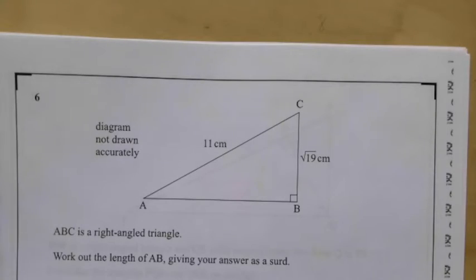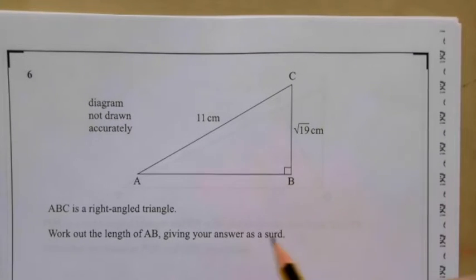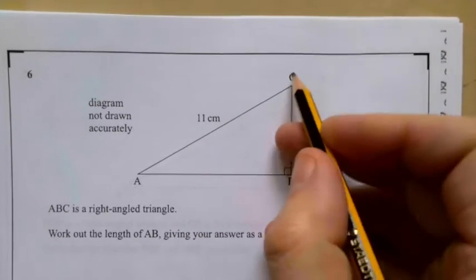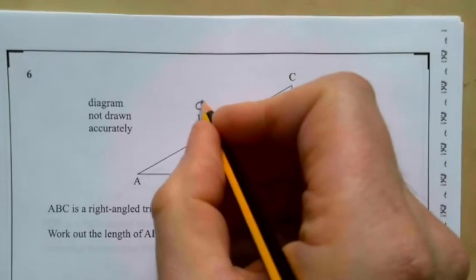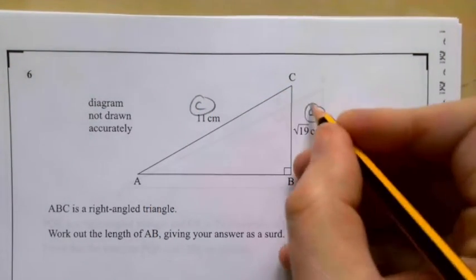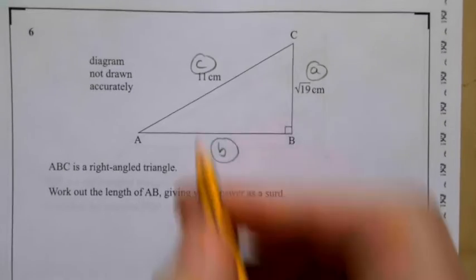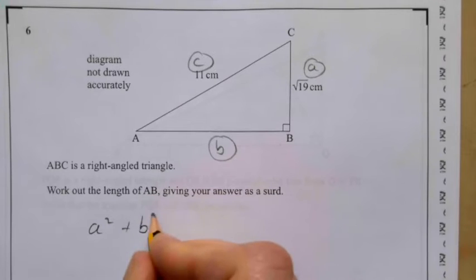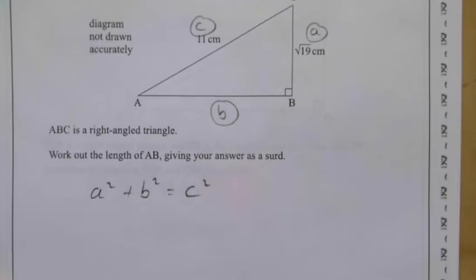Question 6. ABC is a right angled triangle. Work out the length of AB, giving your answer as a surd. I would label my sides a, b and c, not to be confused with the capital A, B and C. So c then is my longest side. That would be a, and then that would be b. So a squared plus b squared equals c squared is Pythagoras theorem.